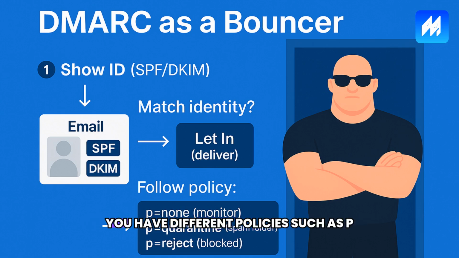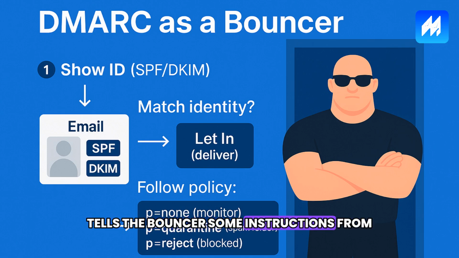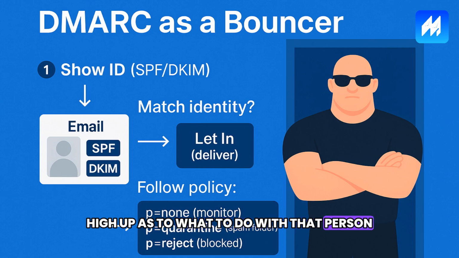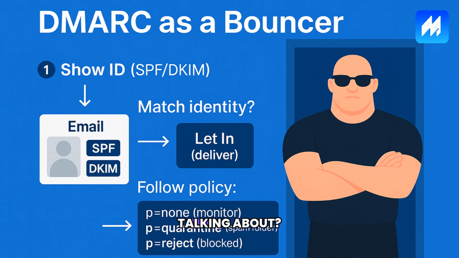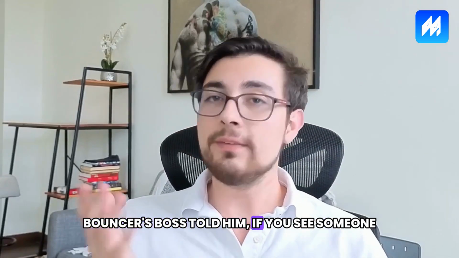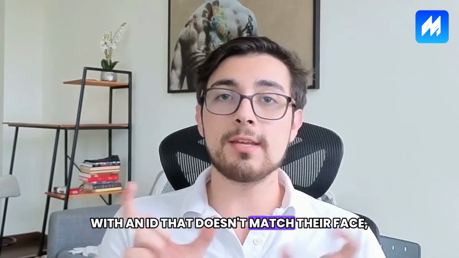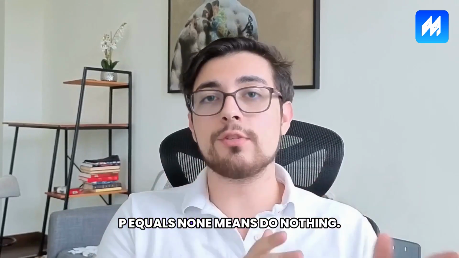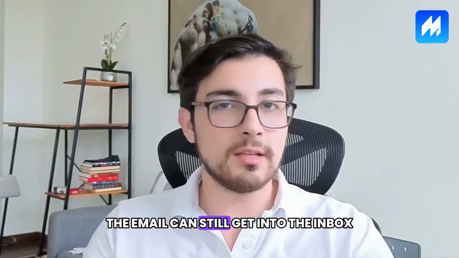If it doesn't, you have different policies, such as p=none, reject, or quarantine, that give the bouncer instructions from high up as to what to do with that person trying to impersonate whoever is on that ID. Now, what are these policies that I'm talking about? Let's say the bouncer's boss told him, if you see someone with an ID that doesn't match their face, do nothing. p=none means do nothing. The email can still get into the inbox folder.